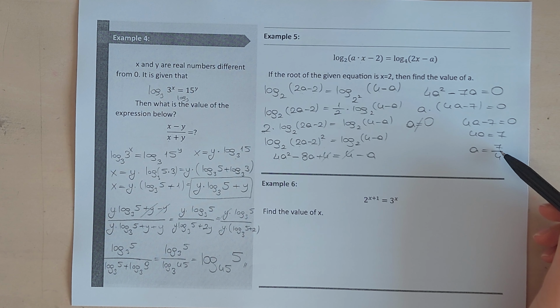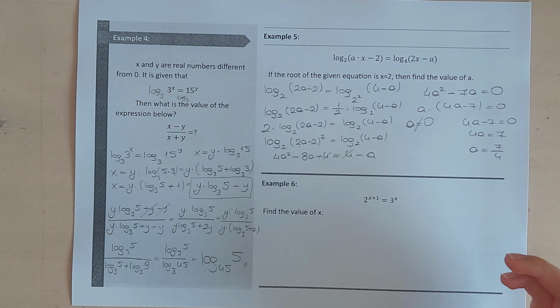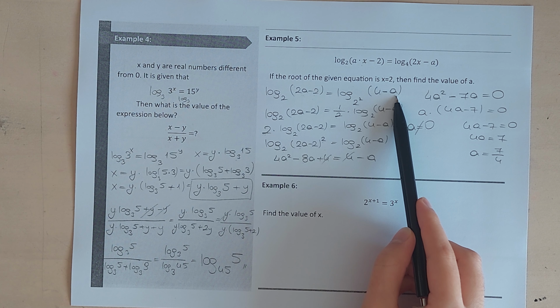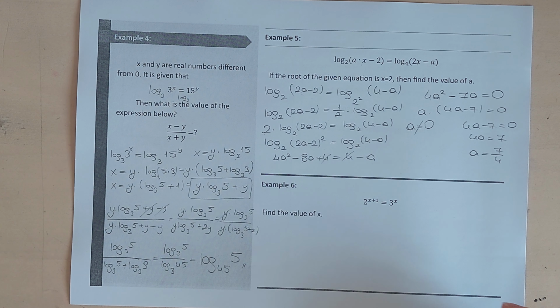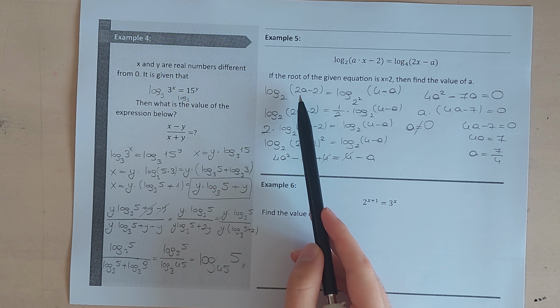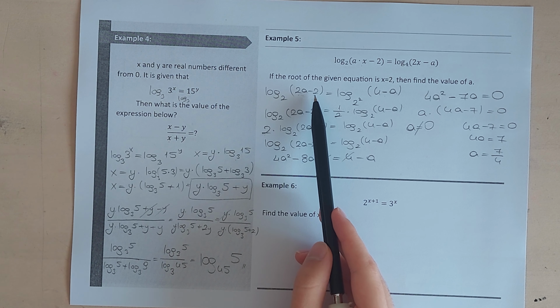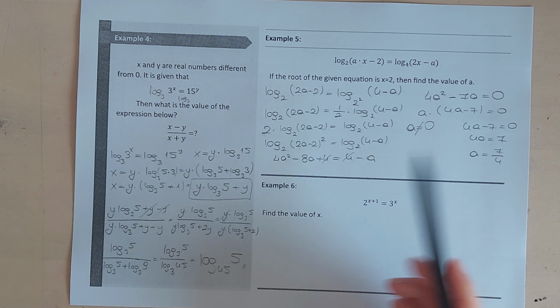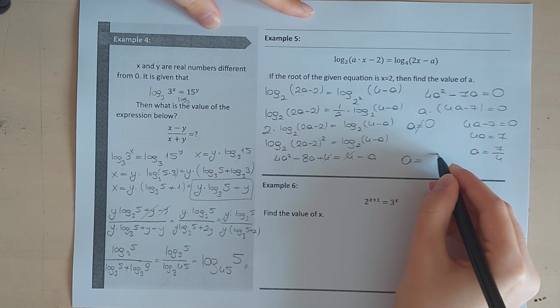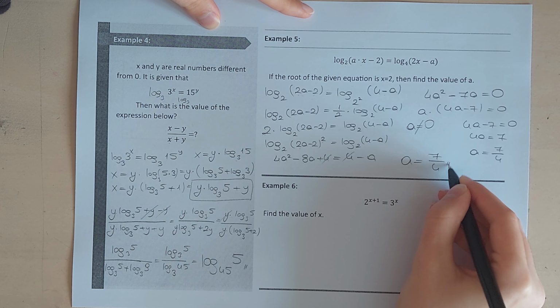And if I put 7 over 4 instead of a here, 4 minus 7 over 4, which is equal to 1.75, it will become positive, and here will become 7 over 2, which is 3.5. 3.5 minus 2 is 1.5. 1.5 is positive. That's why 7 over 4 is okay. And the answer is 7 over 4.